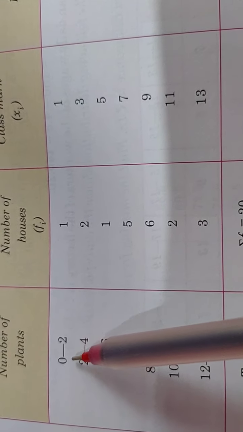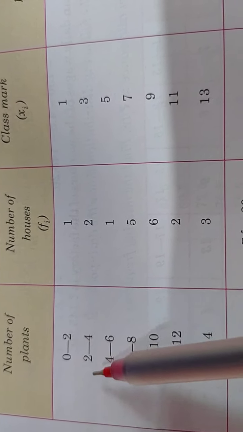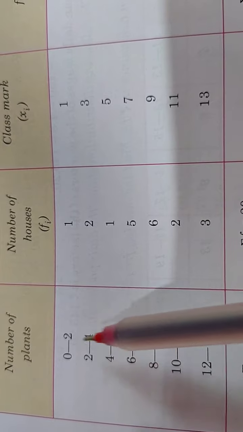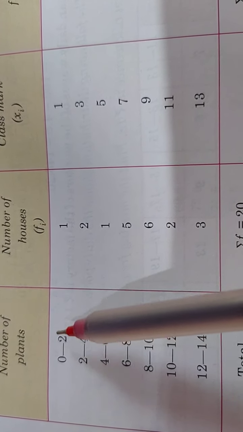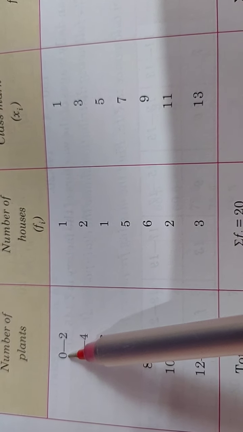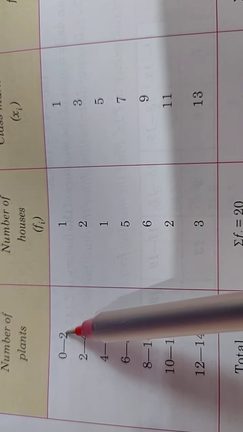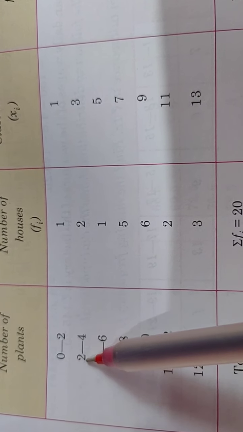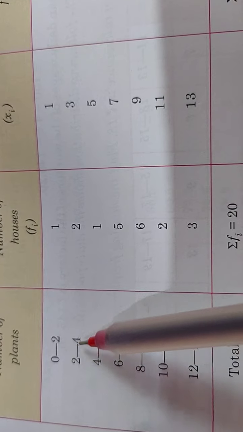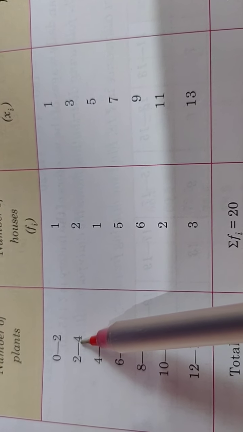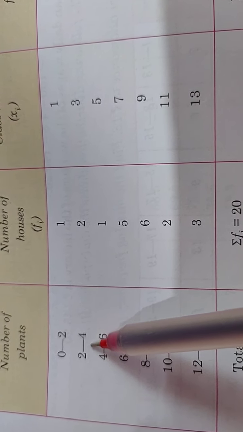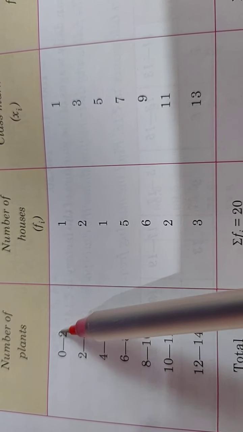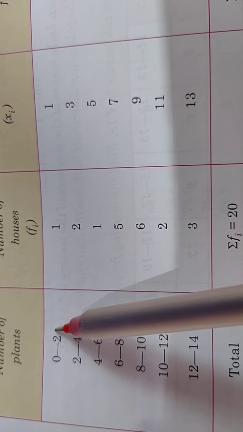Now children, these are the classes 0 to 2, 2 to 4, 4 to 6. Here 0 is the lower limit of the class and 2 is the upper limit. In the second class 2 is the lower limit and 4 is the upper limit. The very first thing you must check is that the class should be continuous.